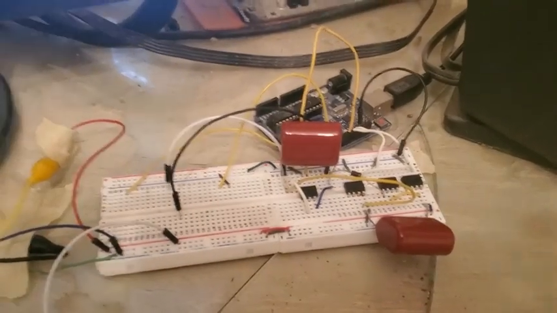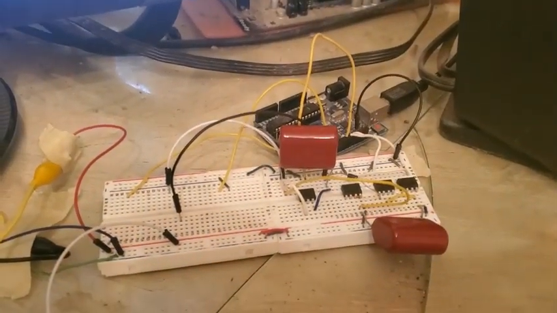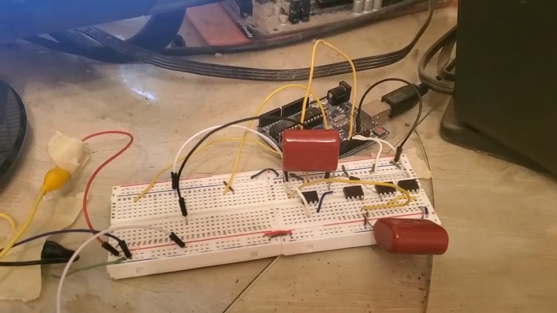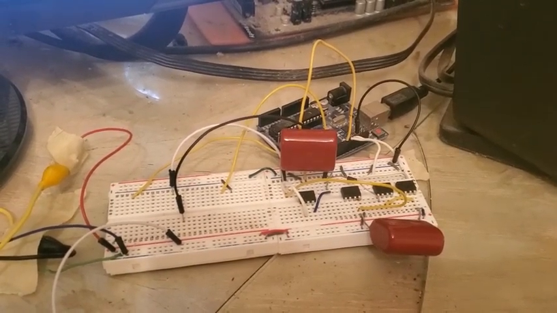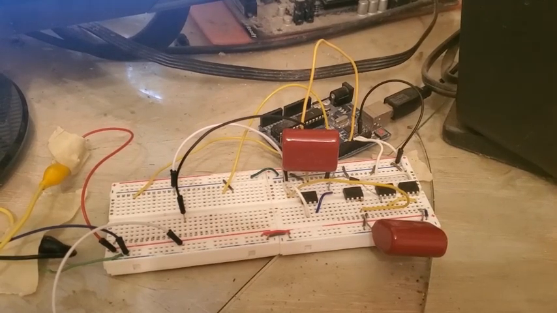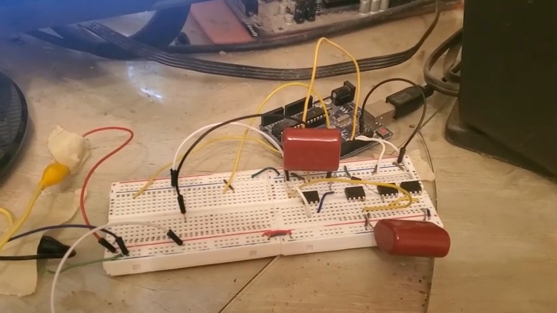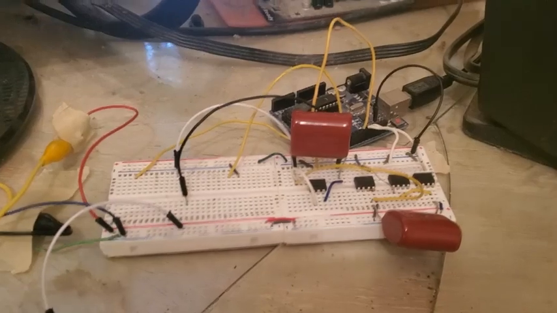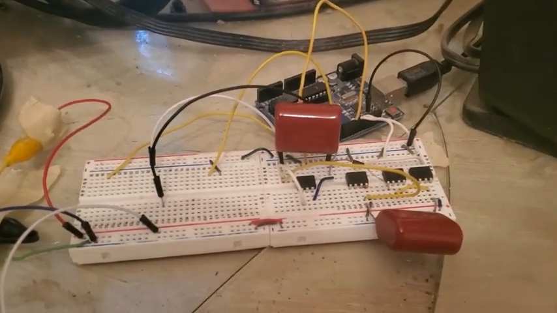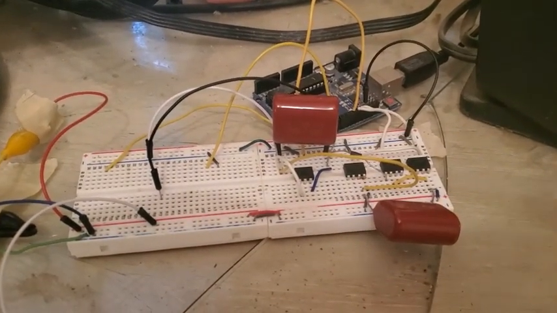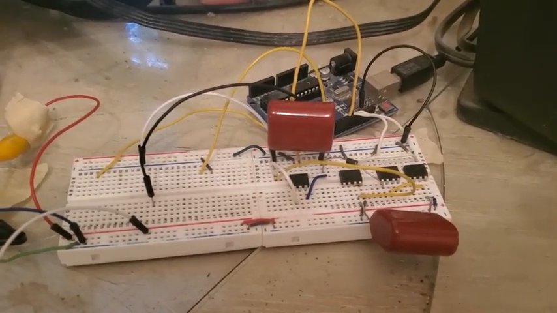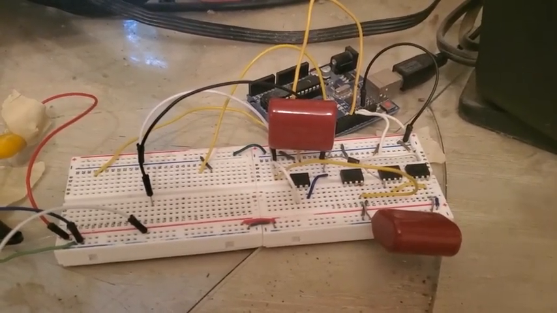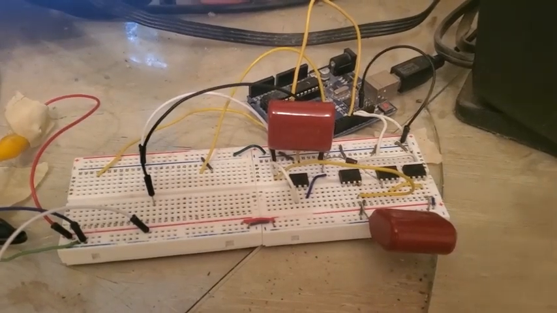Greetings and welcome. In this video we're going to talk about an LRC tank circuit and specifically see if we can begin to tease out and get to the bottom of what factors affect the Q factor. That's probably not the best way to put it, but what things affect the Q factor of your LRC tank circuit?